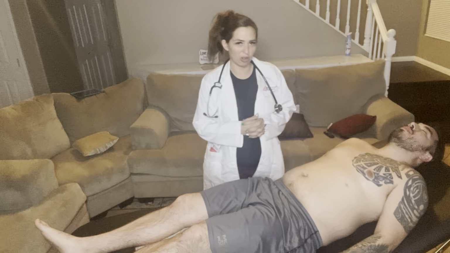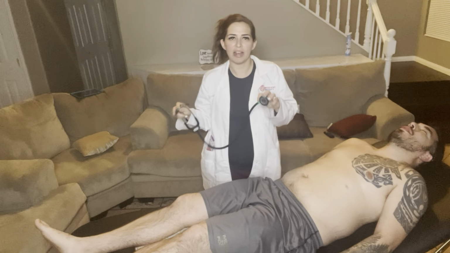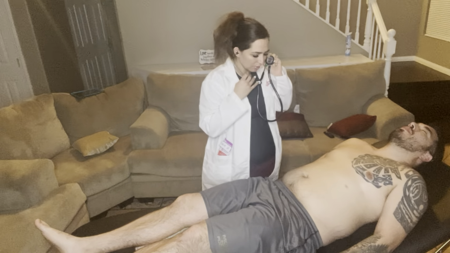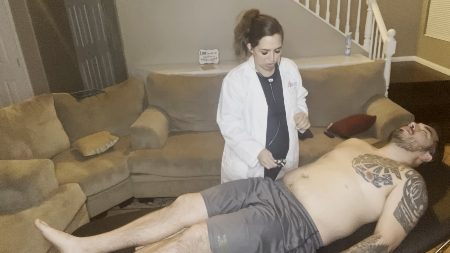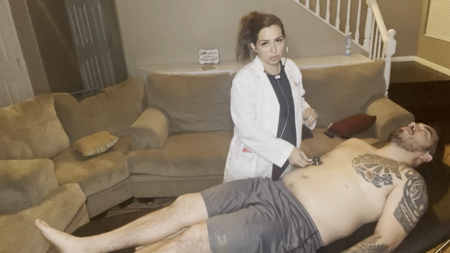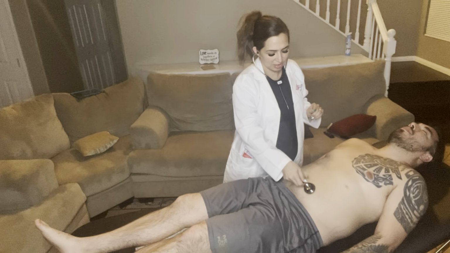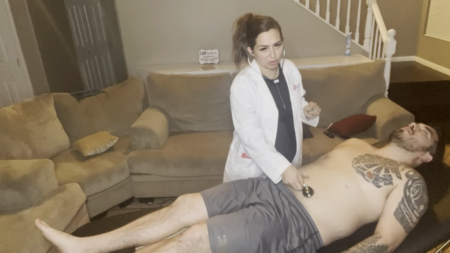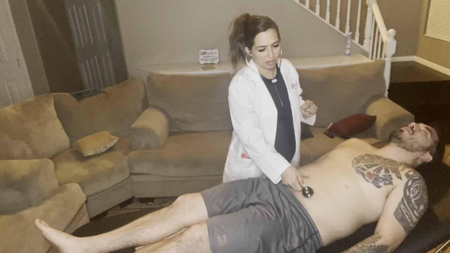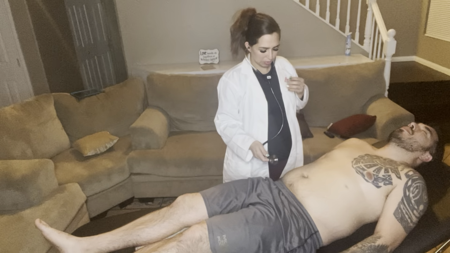So I'll go ahead and start the auscultation part, and I'm going to use the diaphragm of my stethoscope and listen for the bowel sounds. I'm going to start on the right lower quadrant, right upper quadrant, left upper quadrant, left lower quadrant. And all bowel sounds sound about normal. There's no abnormal findings there.